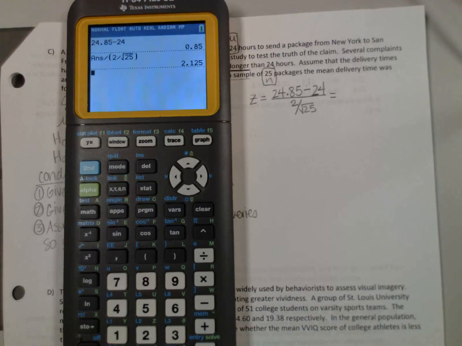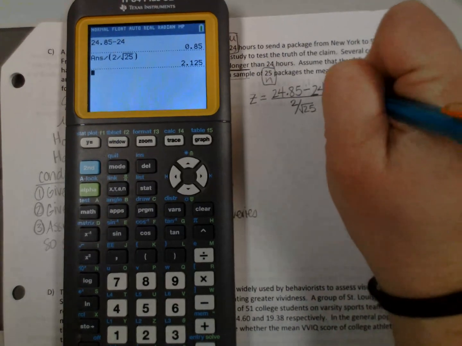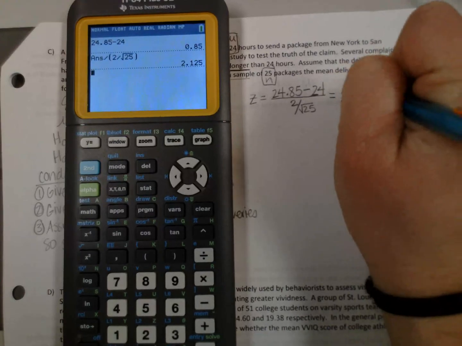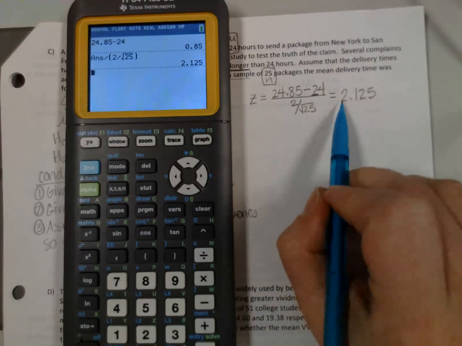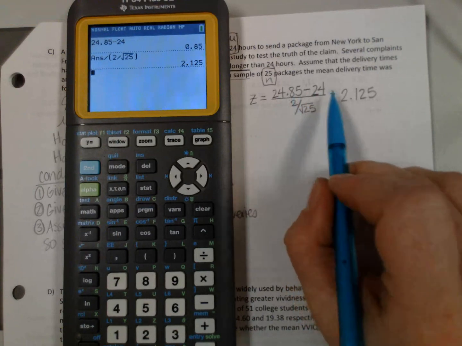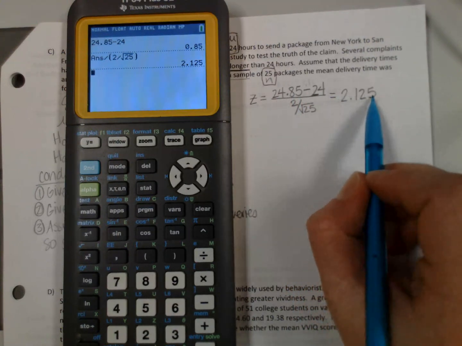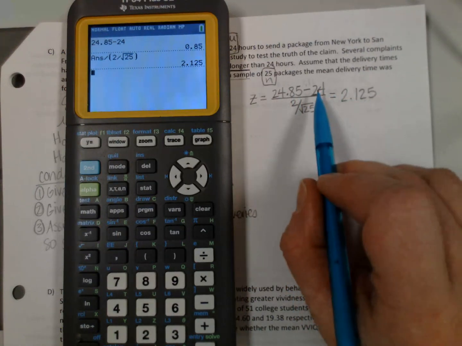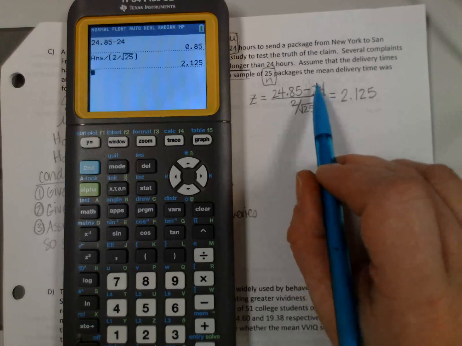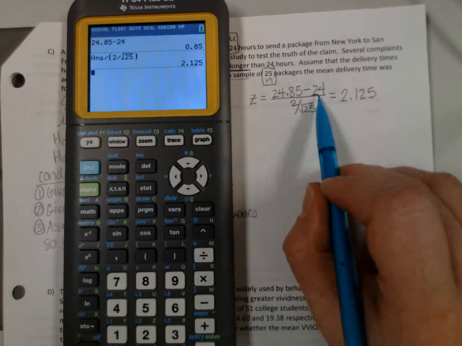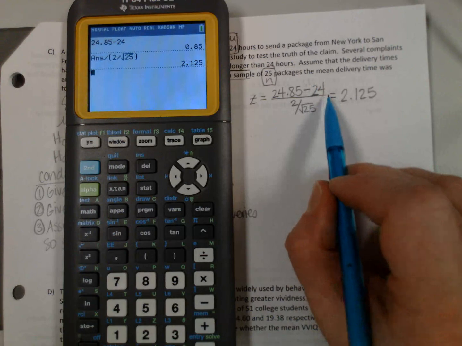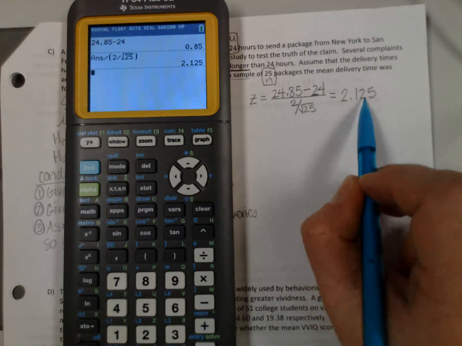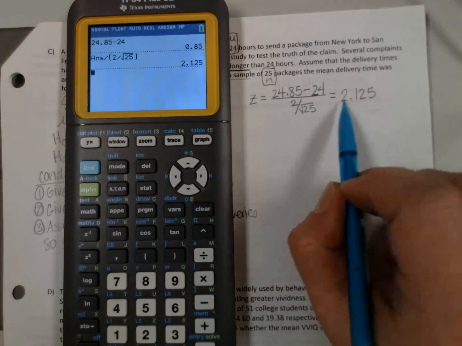My z-score is 2.125. So I know that this sample mean was a little over 2 standard deviations above the population mean that we are, as of right now, believing is true. That starts to feel a little bit problematic.